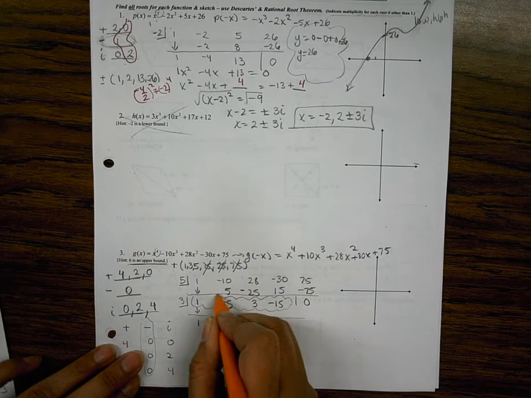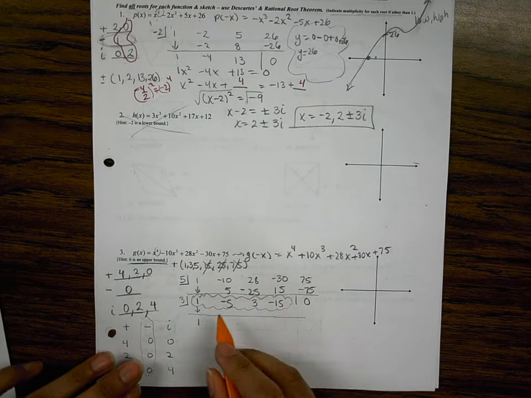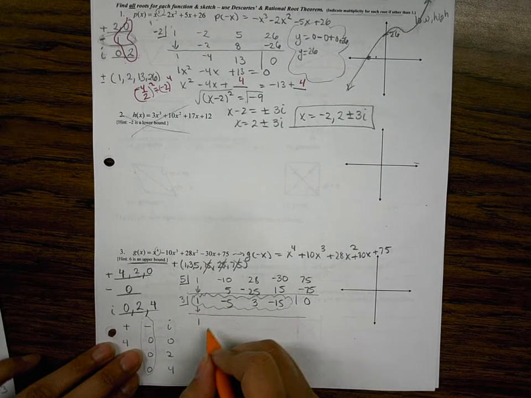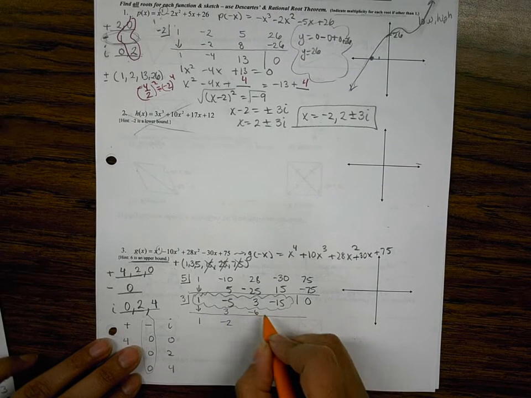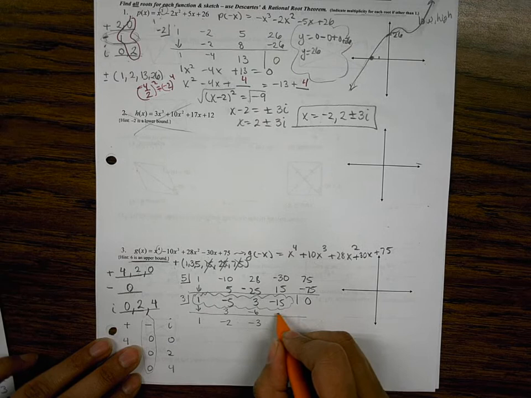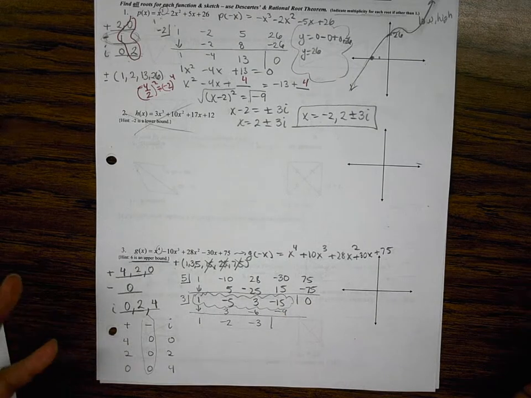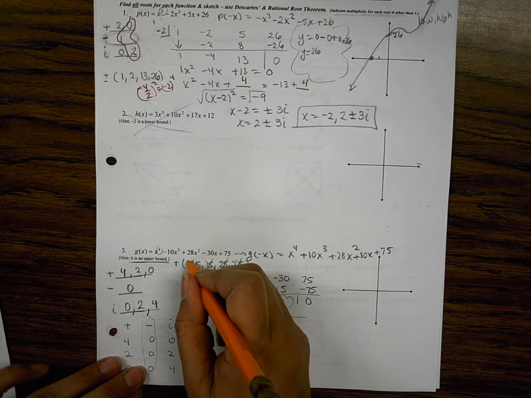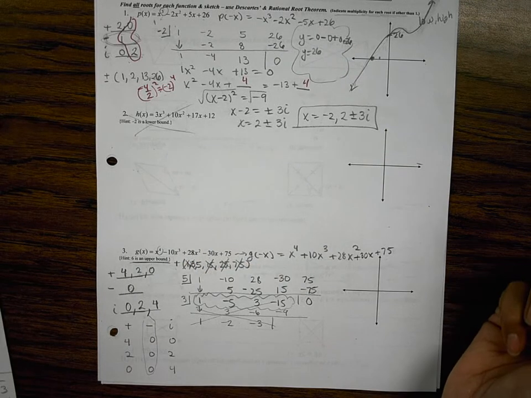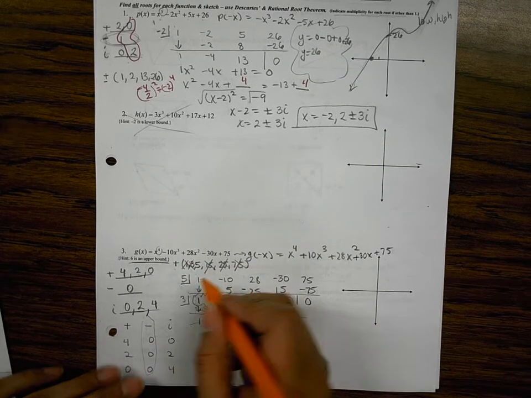1, I'm going to bubble this in just in case the 3 doesn't work. I know what solution to come back to, what set of numbers. I don't go back to the original anymore. 1, 3, what is that? Negative 2, negative 6, negative 3, negative 9. That's not going to work. So 3 is not a solution. 1 is not a solution.